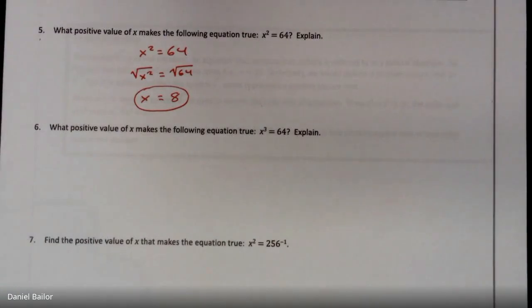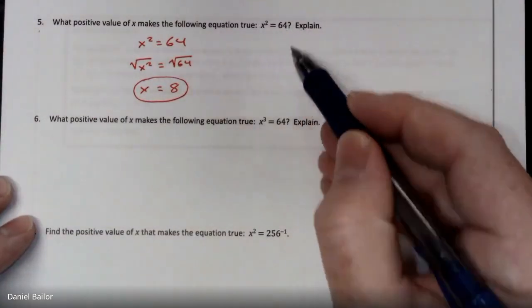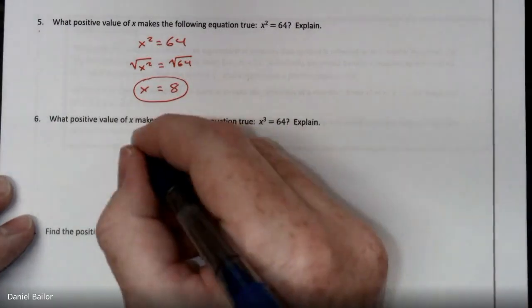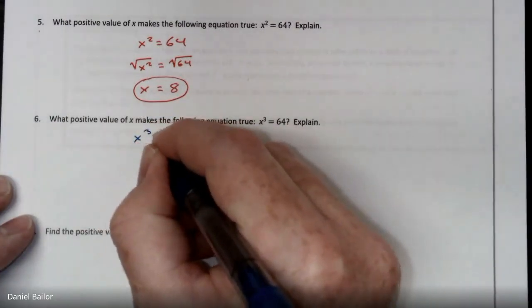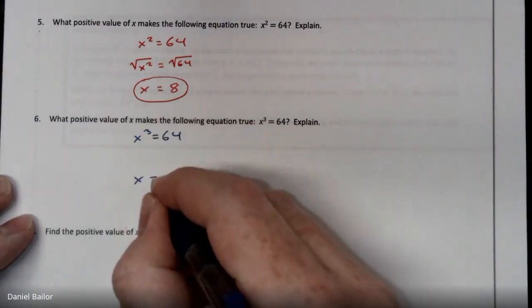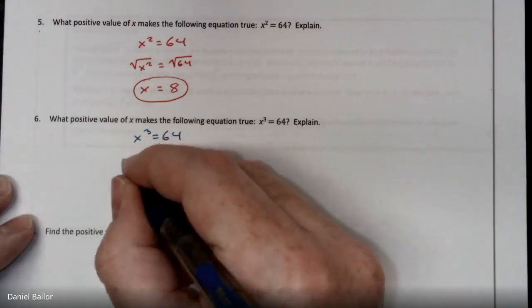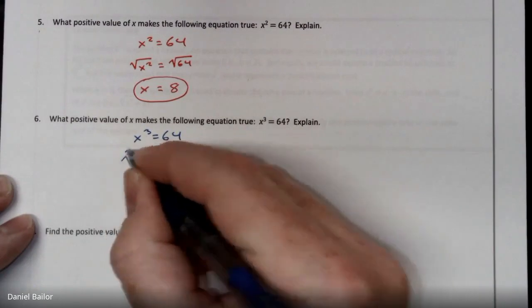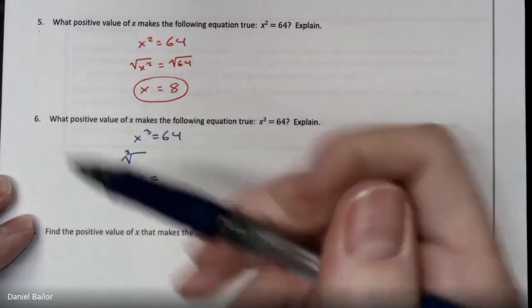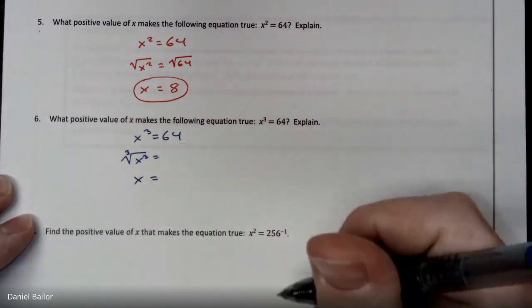For exercise 6, it's not x squared equals 64. This time it's x cubed equals 64. Make sure you're paying attention to the details because that is going to change your answer. Because now if I want to isolate the x and get only one x, I don't take the square root. This is x cubed, so I need to take the cube root. And the difference is there's a 3 here. So I take the cube root of x cubed to get x by itself.